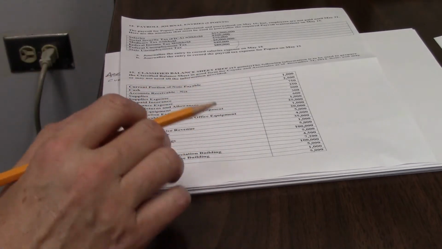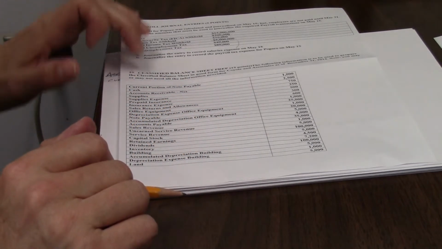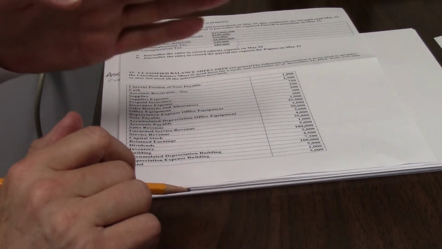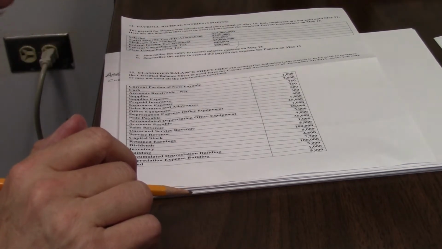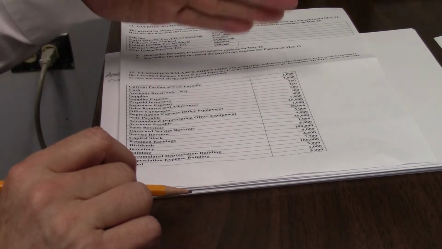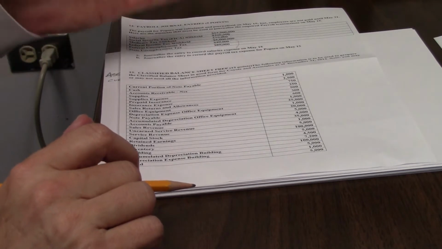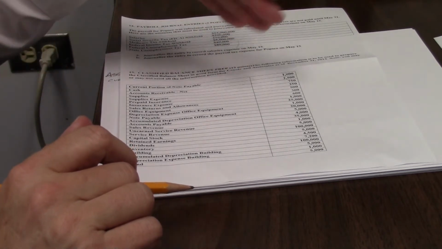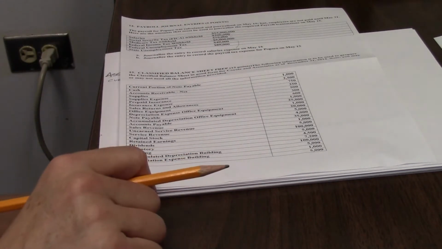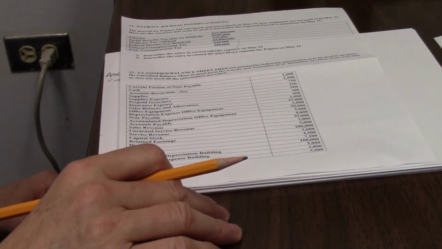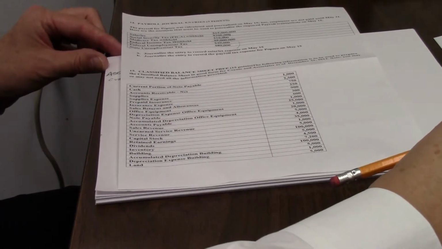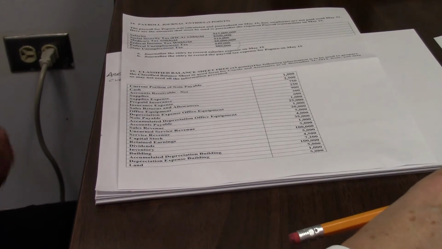It's also going to be a classified balance sheet, which means you have to be able to separate them into current assets and property, plant, and equipment, and current liabilities and long-term liabilities. So understand that distinction and where they'll go. But you should be fine.